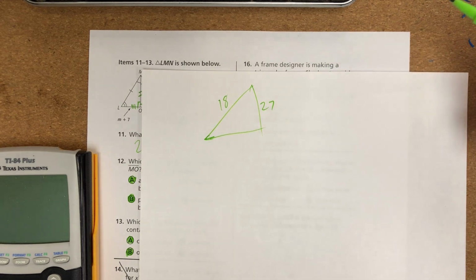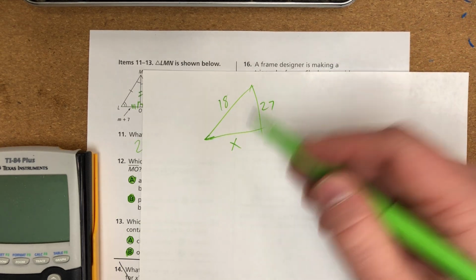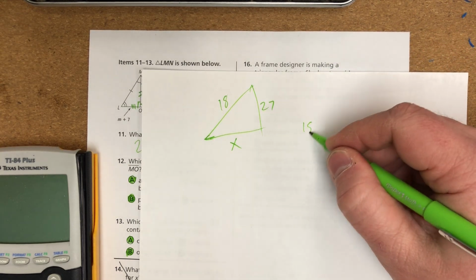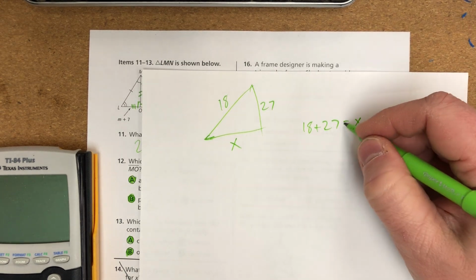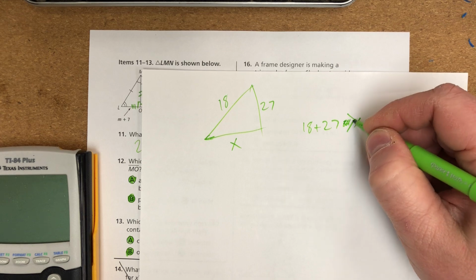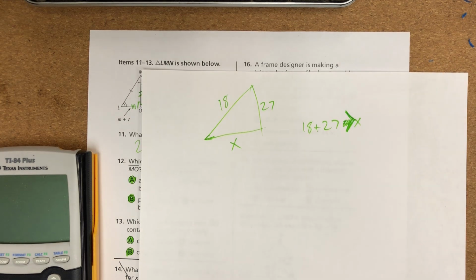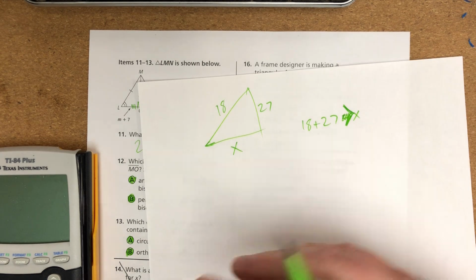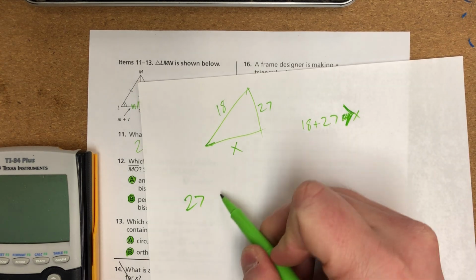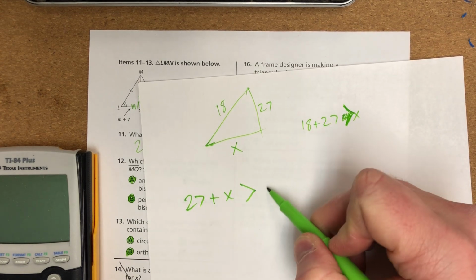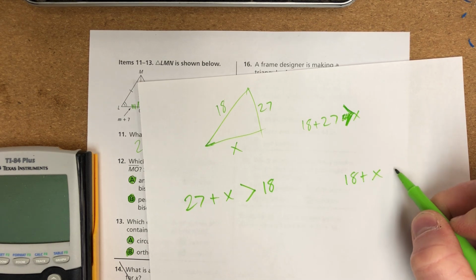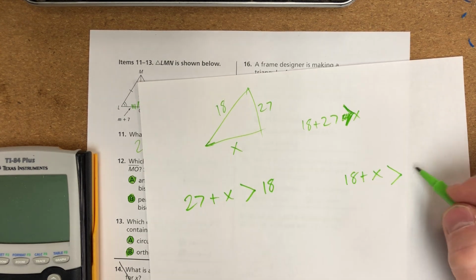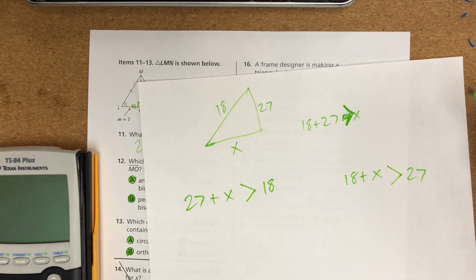So things that we know about triangles: if I add these two sides together, they are more than the third side. It must be true. Oh, it's not equal, sorry. It's not allowed to equal the third side. It must be more than the third side. This is true for all three possibilities. So like if I did 27 plus x, that has to be more than 18. And if I do 18 plus x, that has to be more than 27. All these things are true.